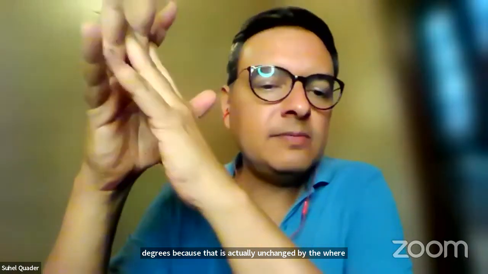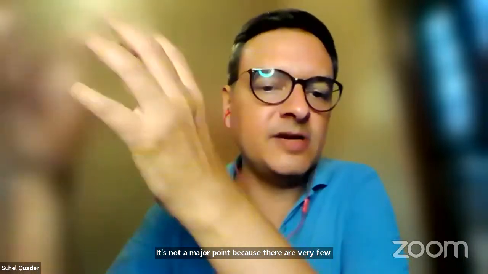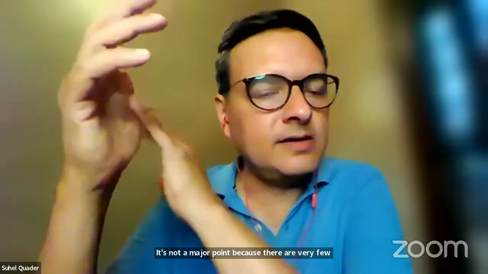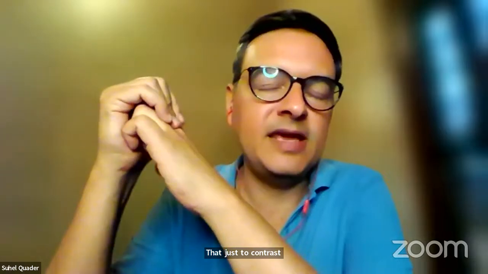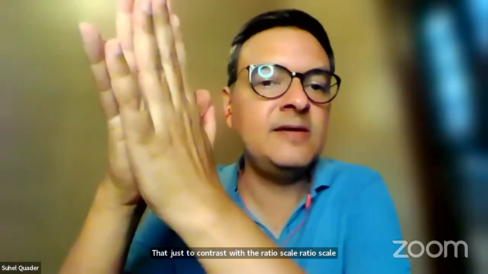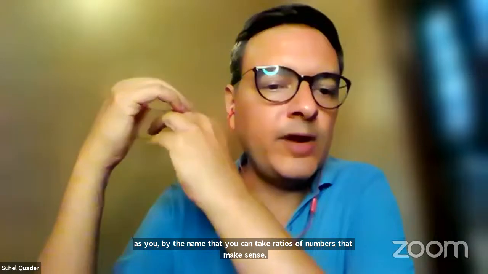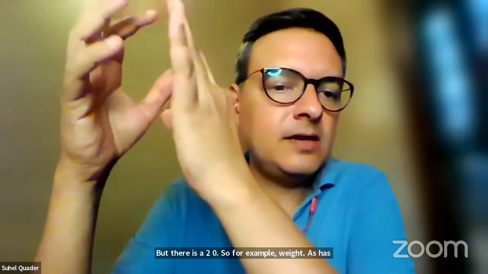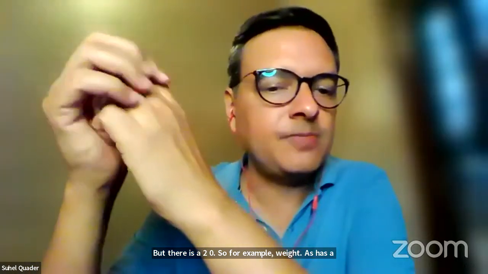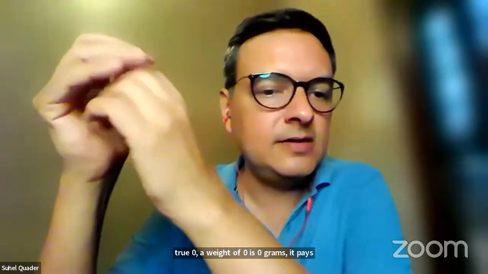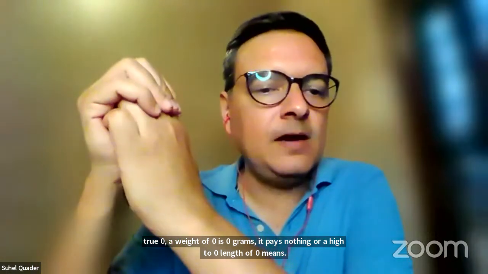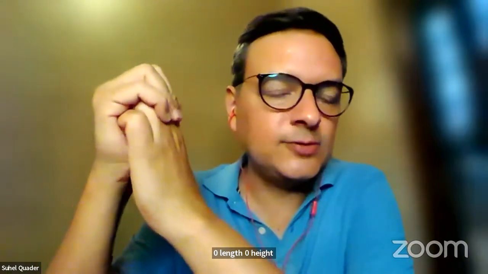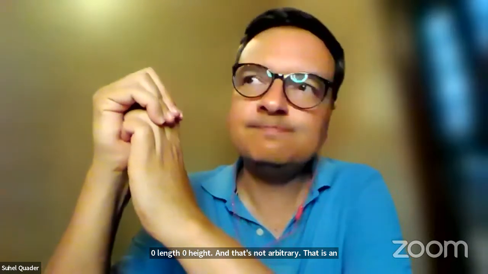It's not a major point because there are very few measurements on the interval scale, at least natural measurements. But just to contrast it with a ratio scale, as you imply by the name, you can take ratios of numbers that make sense, where there is a true zero. So, for example, weight has a true zero. Weight of 0 is 0 grams. It weighs nothing. Or a height of 0, or length of 0, means 0 length, 0 height. And that's not arbitrary. It corresponds to something in the real world.